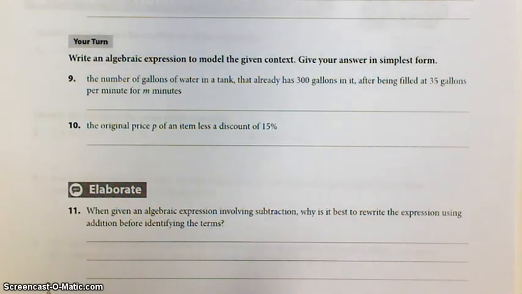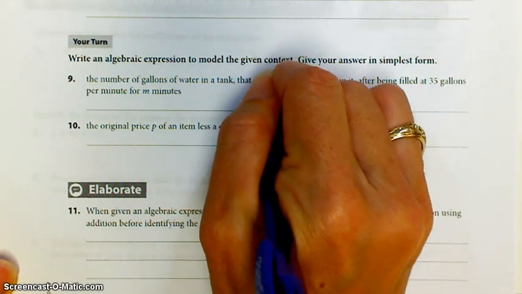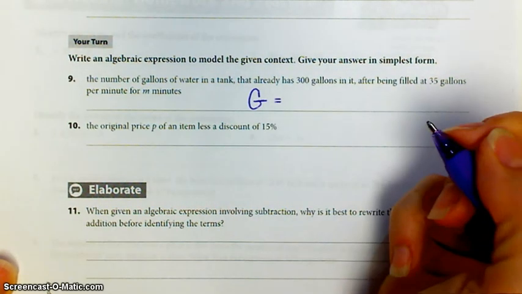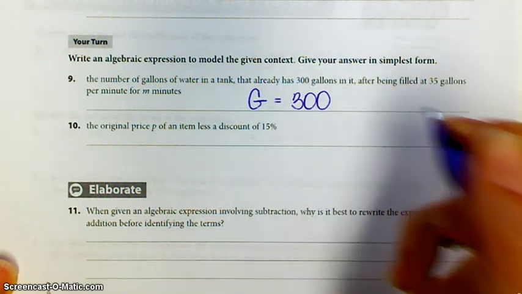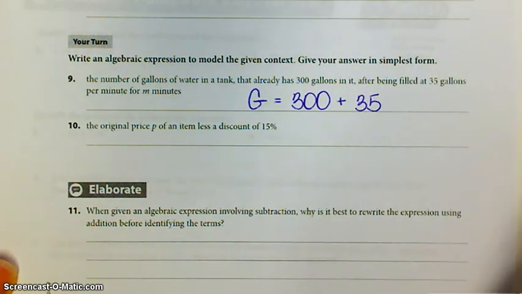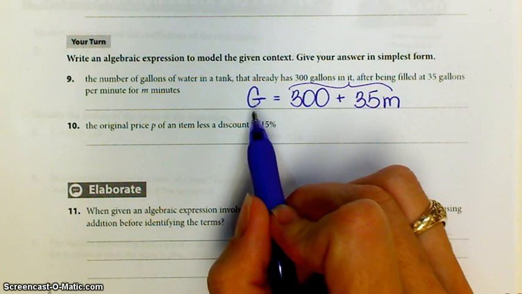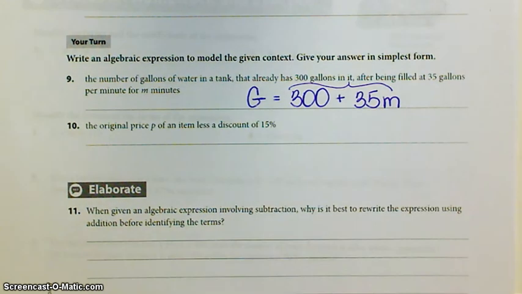Okay. Some more examples. The number of gallons in a water tank that's already got 300 gallons in it after being filled at 35 gallons per minute for m minutes. All right, so the number of gallons in the tank is going to be 300, because that's how much is already in it, plus you're going to have 35 gallons a minute in there, and then you just need to know, well, how many minutes am I going to let it fill? So it's 300 plus 35 times m. This part is the expression that they're dealing with, but the number of gallons total would be that expression.